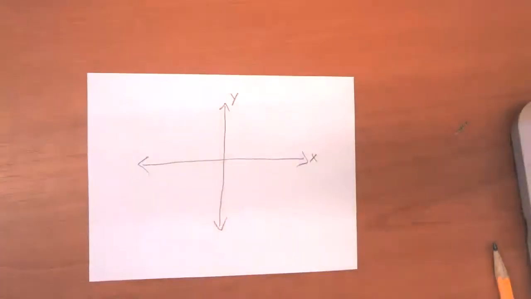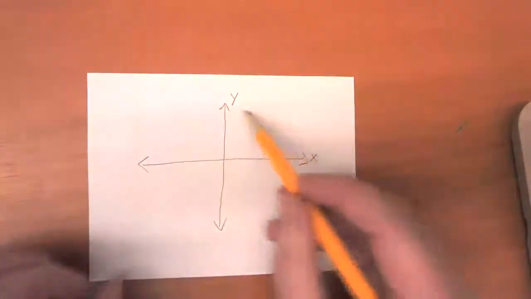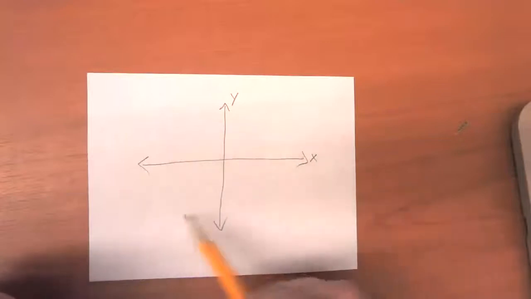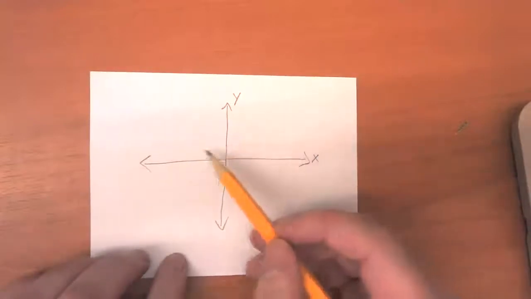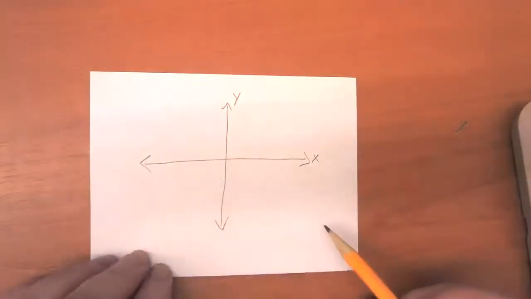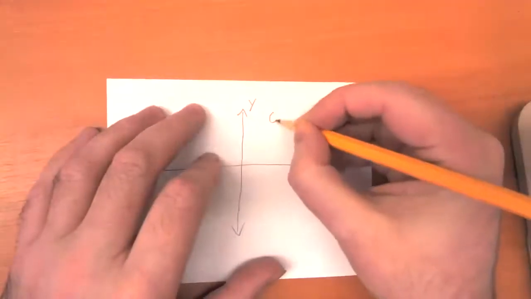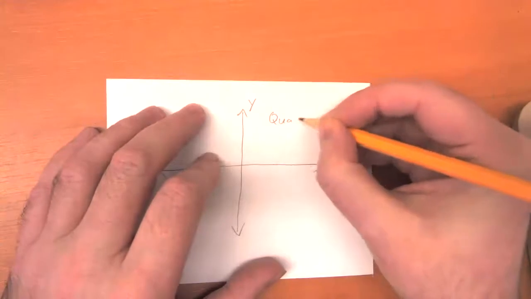So let's take a look at this coordinate plane that I've got sketched out right here. I've got the x-axis and the y-axis, and you notice how that breaks the plane into 4 different sections. We've got this section, this section, this section, and this section. And we're going to give those special names. We're going to call them quadrants.